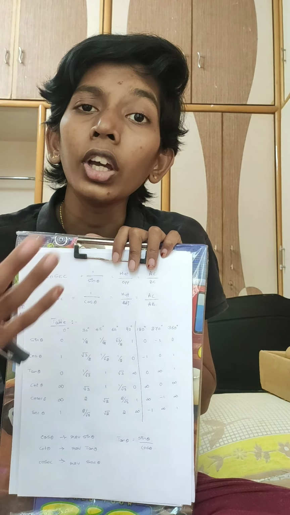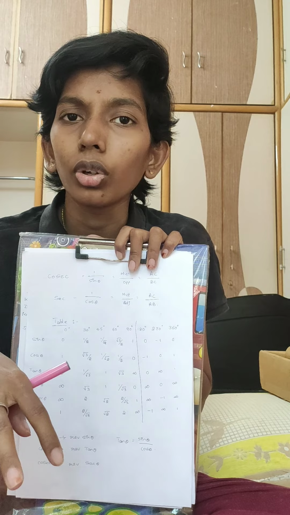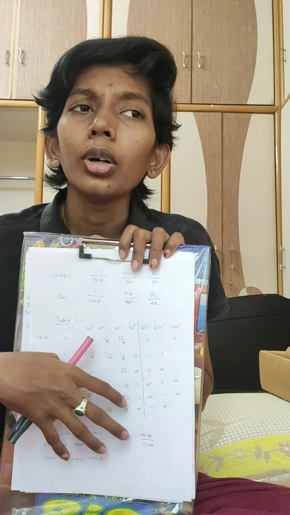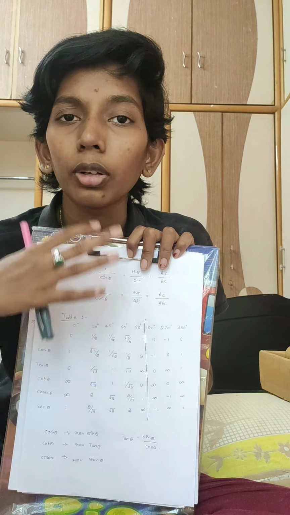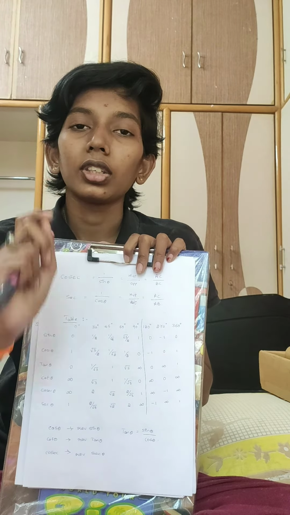This trick you use at your home because due to lockdown you will be studying at home. This trick many people wouldn't know, so this might help you in knowing all the angles in a very simple way.